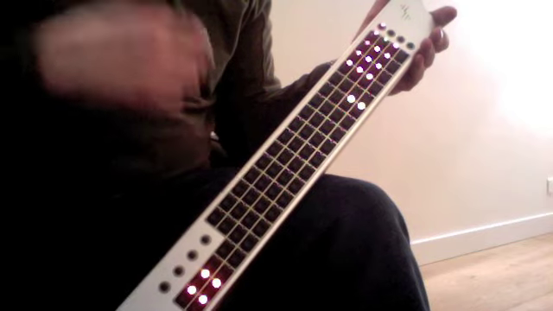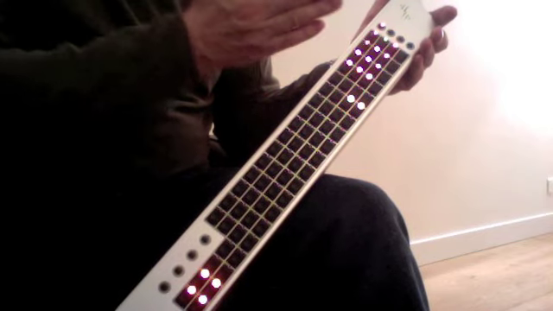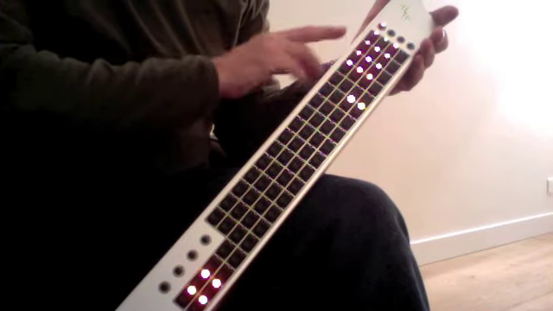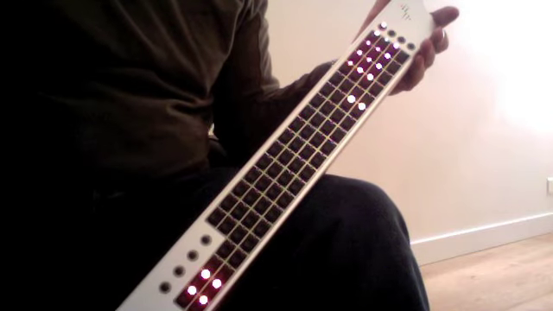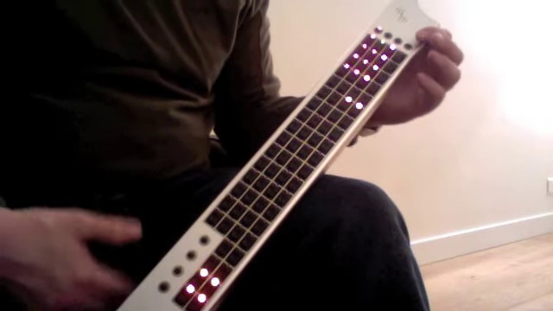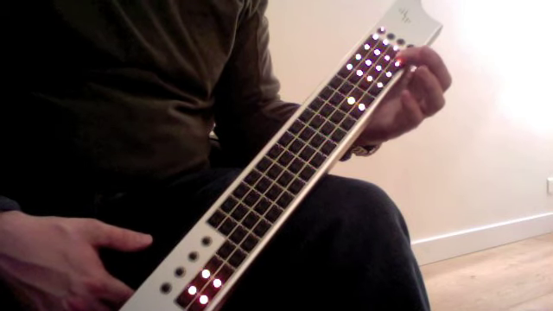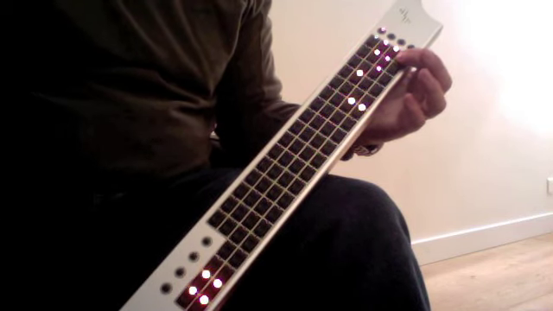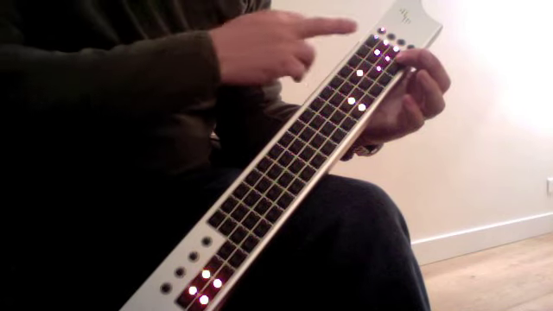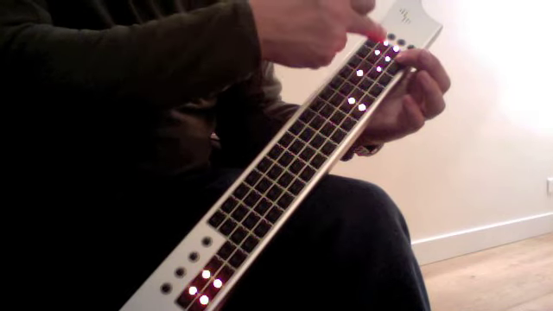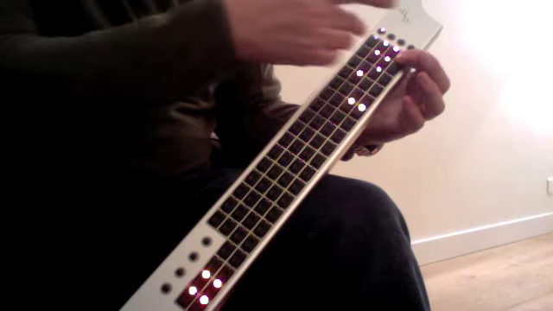But similarly, I need to choose whether I'm changing the root note of this key group or this key group or any of the 6 key groups. In order to check that, I need to press this key here, and just like for the scales, you've got the actual key groups that you're amending.